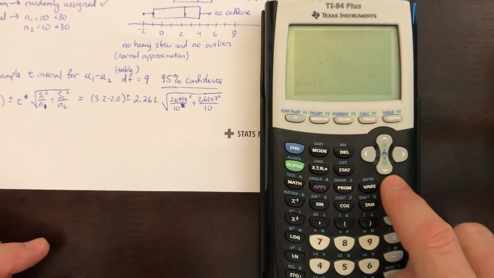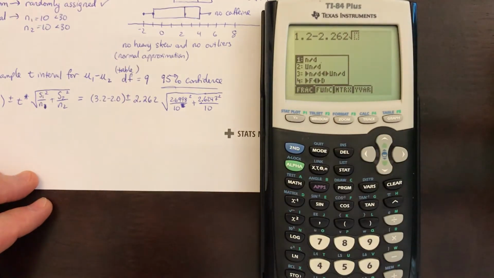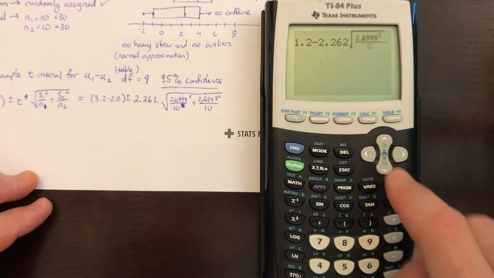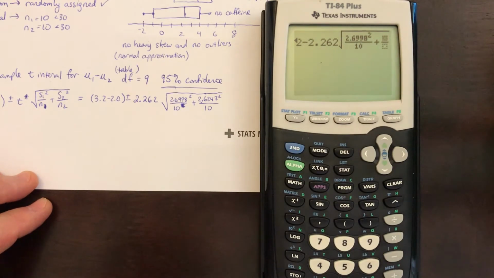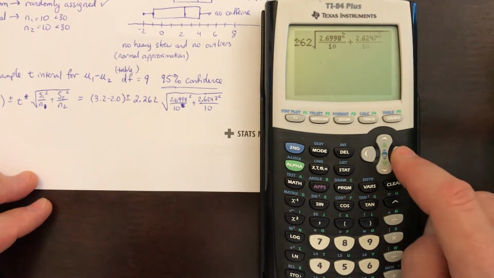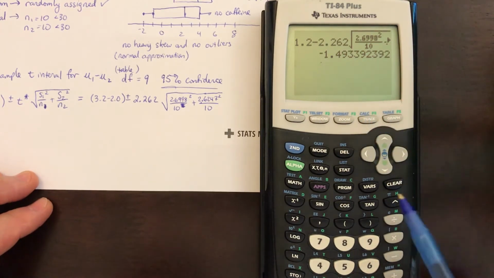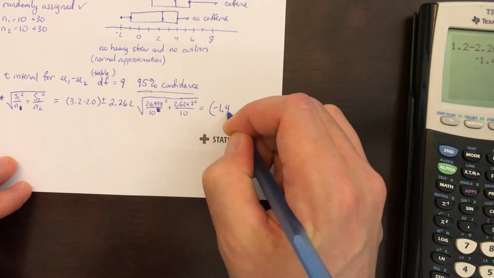But now if I type this, the 3.2 minus the 2.0, that's 1.2. I'll do minus first: 2.262 times the square root. This is my standard error: 2.6998 squared over 10 plus the fraction 2.6247 squared divided by 10, equals negative 1.493. So this is an interval with a lower bound of negative 1.493.